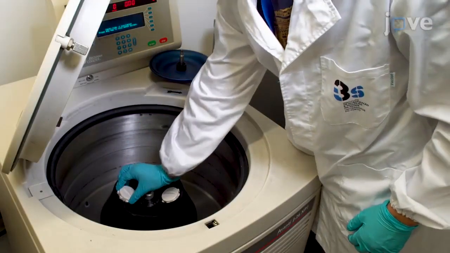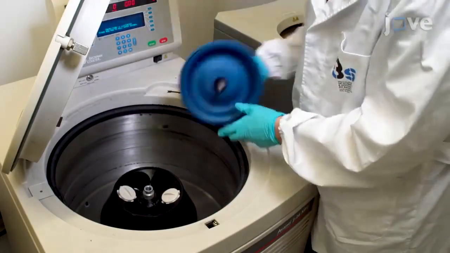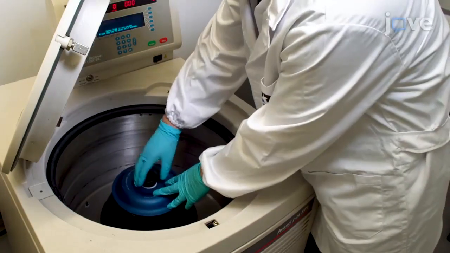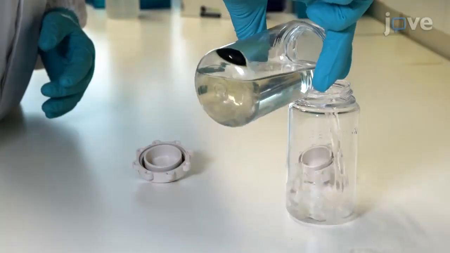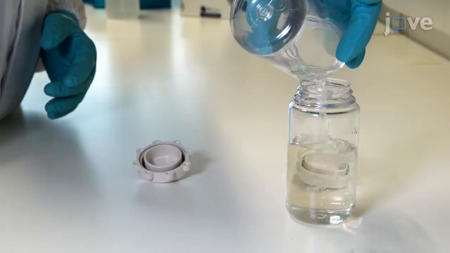Centrifuge the culture at 15,000 times G at 4 degrees Celsius for 15 minutes. Transfer the supernatant to a new vial and discard the pellet.